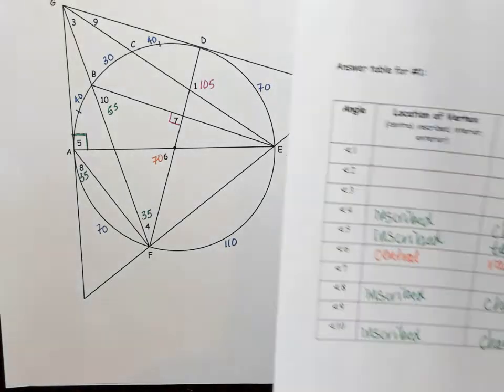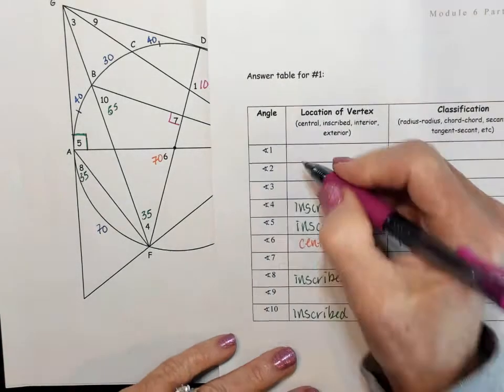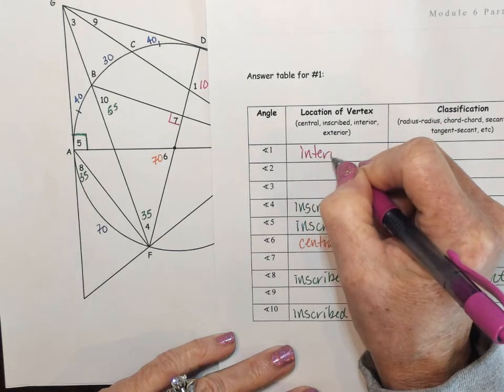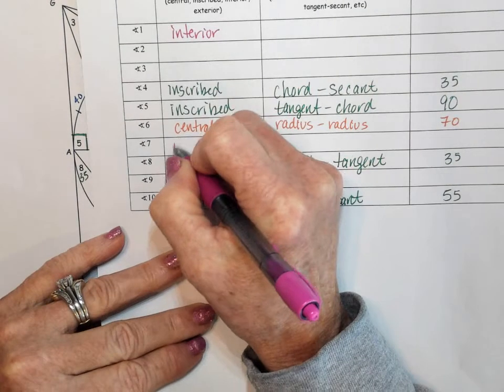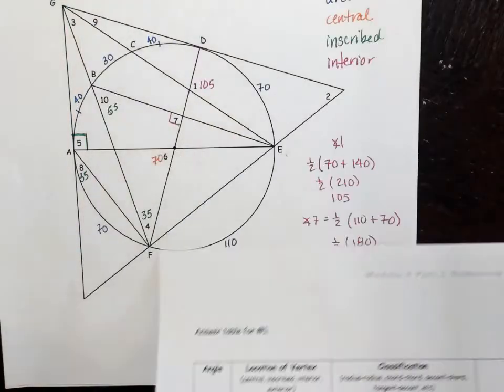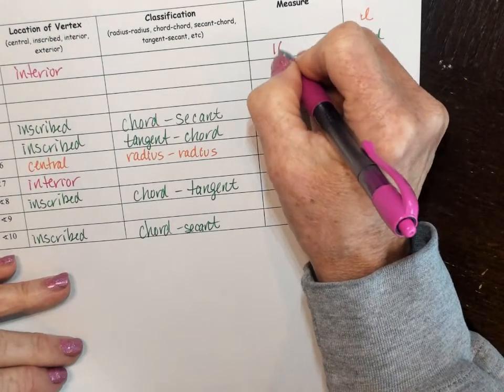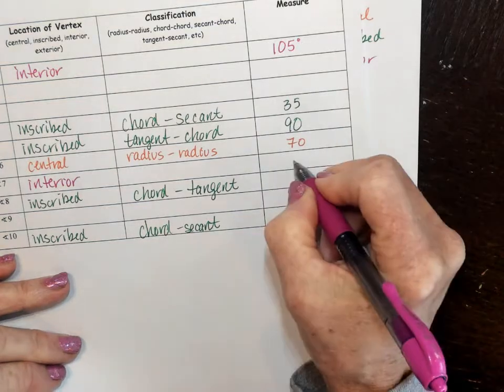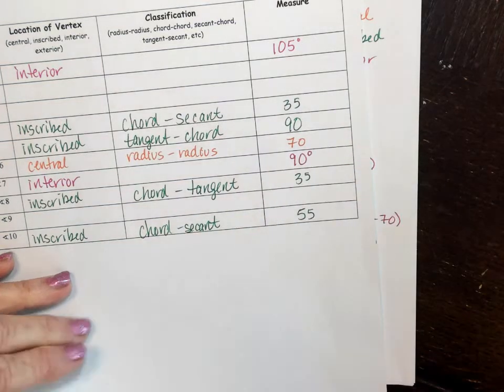All right, so let's go put those over here. Angle 1, interior, and angle 7, interior. Angle 1 came out to be 105, and angle 7 came out to be 90.